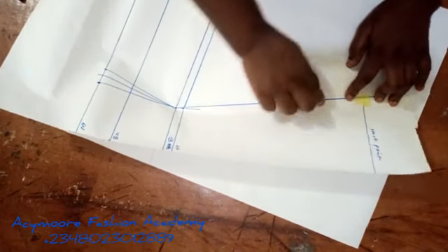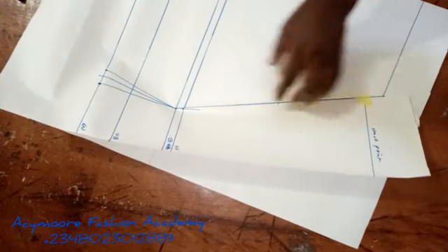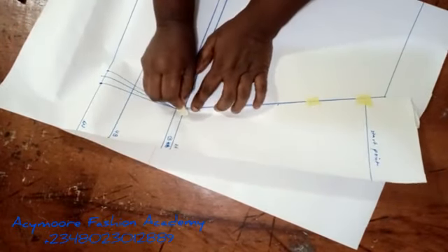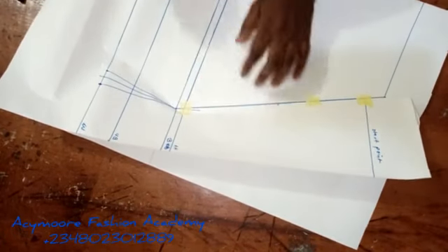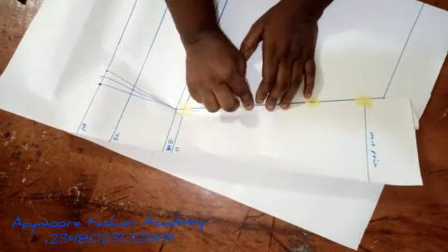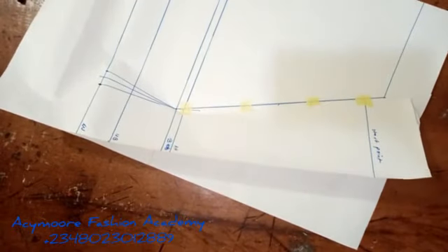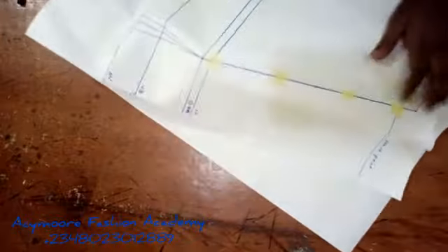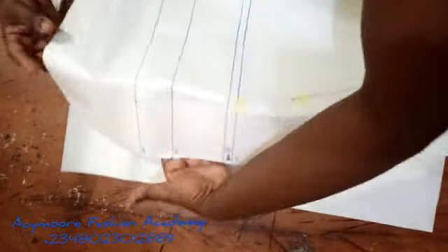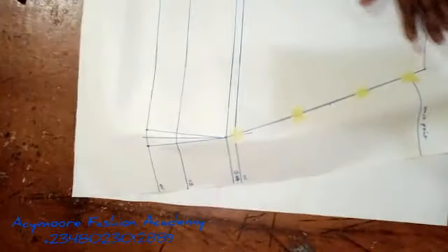I'm holding it down with my paper tape. You can see the bust is already accentuated, even though it's not done much. Can you see?